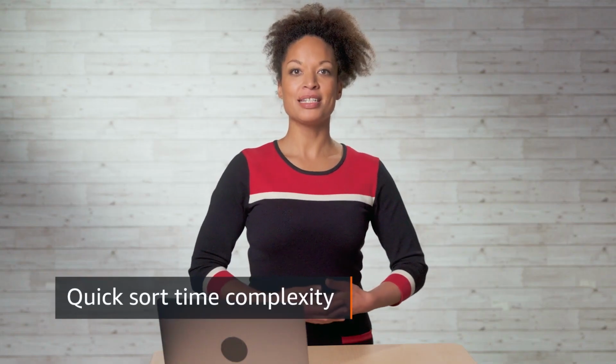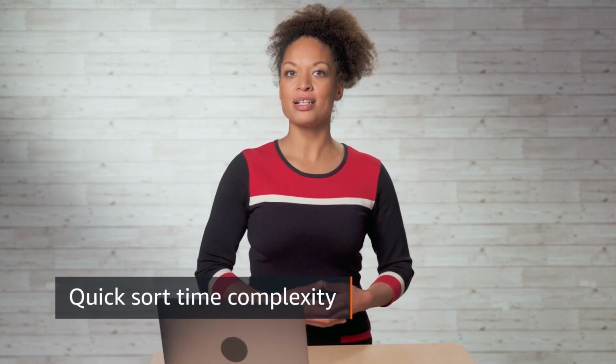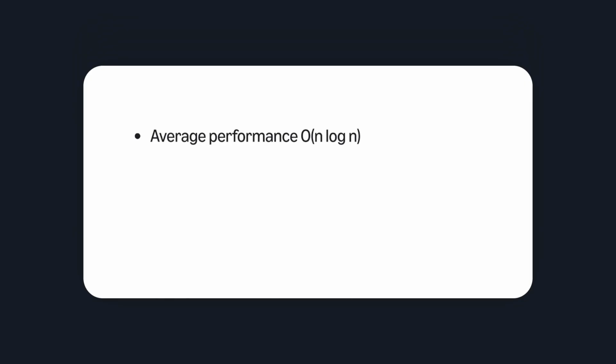At Click and Buy, the team is considering quicksort to handle high transaction volumes. They want to understand its performance, as it's usually fast but can face occasional challenges. In this video, you'll dive into the time complexity of the quicksort algorithm. You'll examine its average O of n log n performance and worst-case O of n squared scenario.